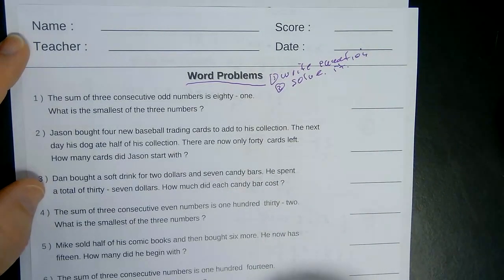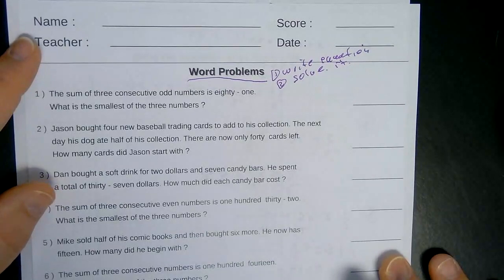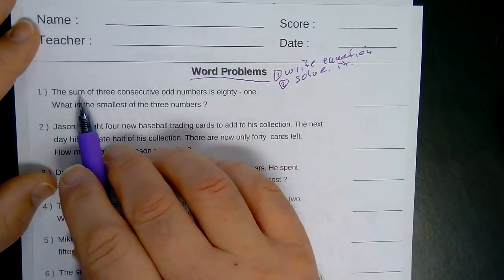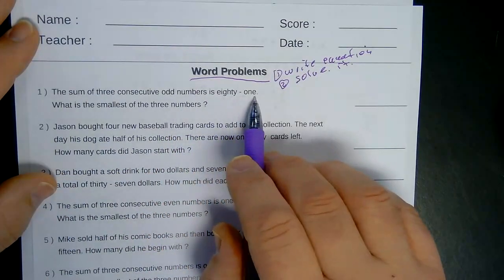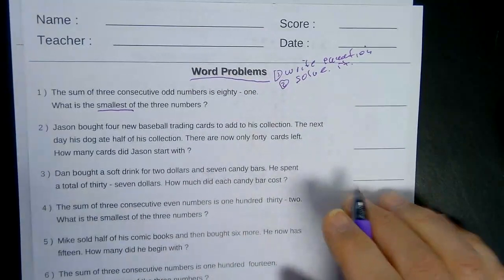I'm going to do the odd ones, and then I'll let you do the even ones, and you can always check your work with the answer key that you're provided with. Okay, so number 1, it says the sum of 3 consecutive odd numbers is 81. What is the smallest of the 3?